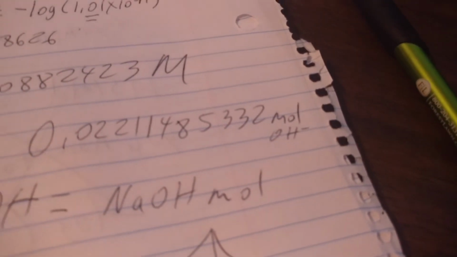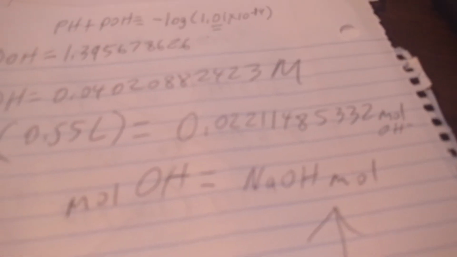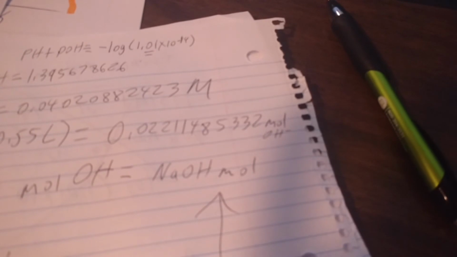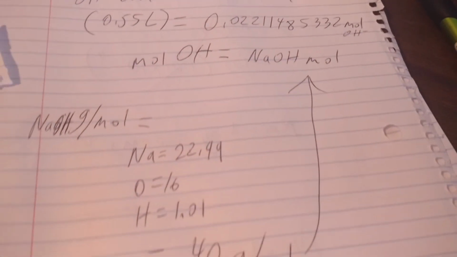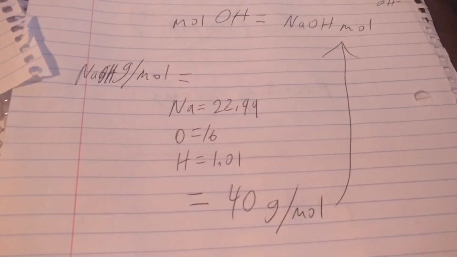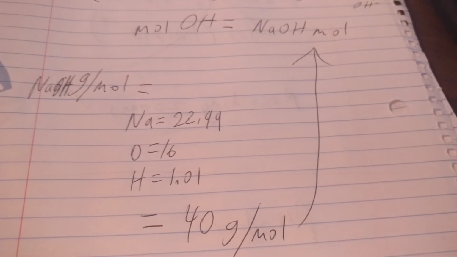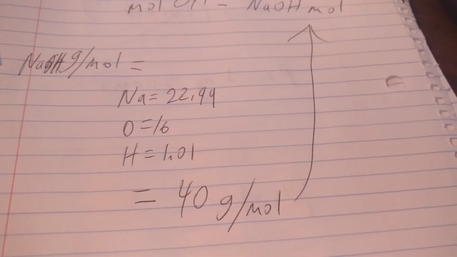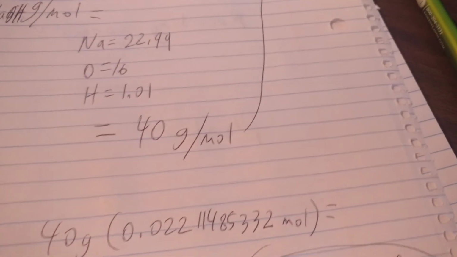But keep in mind, this is the number of moles, not the number of grams. I was going to say in a liter, but it's not. We actually already did the 0.55 over here. So this is actually the number of moles in the solution. So the rest of this is so easy, right? I know that you know how to do this. We figure out how many grams per mole. So double check my grams per mole calculation. I think it's 40 grams per mole. I could probably screw that up though.